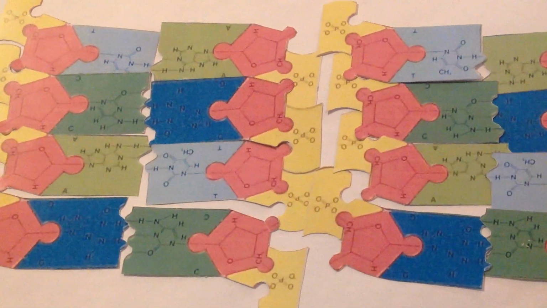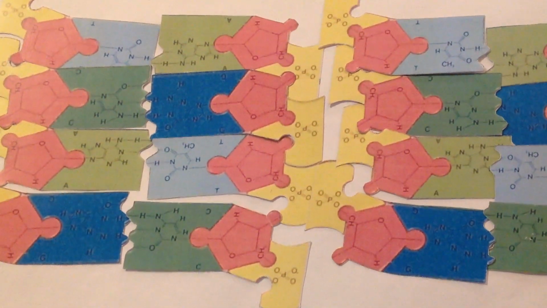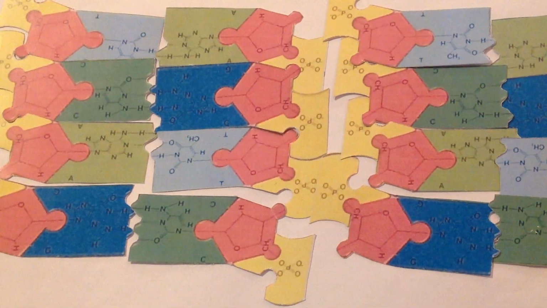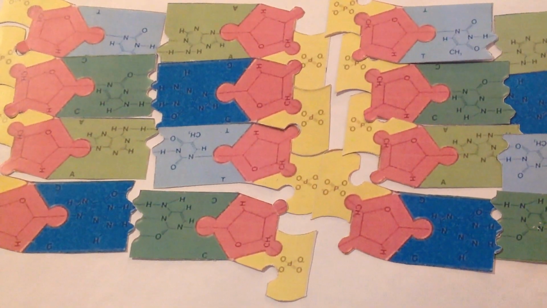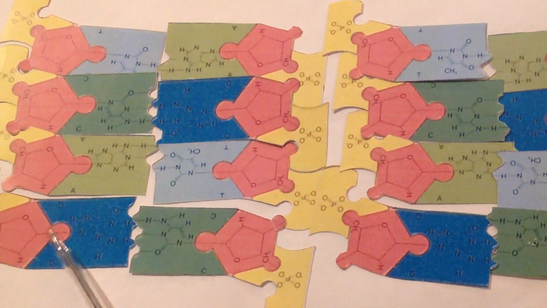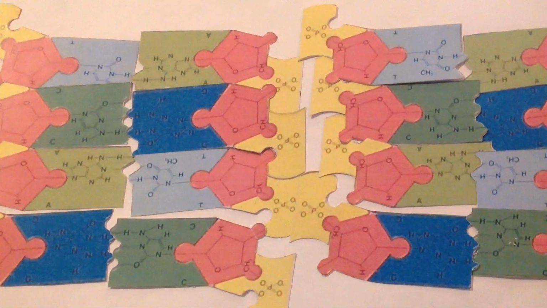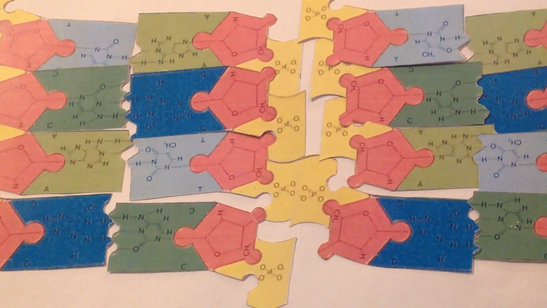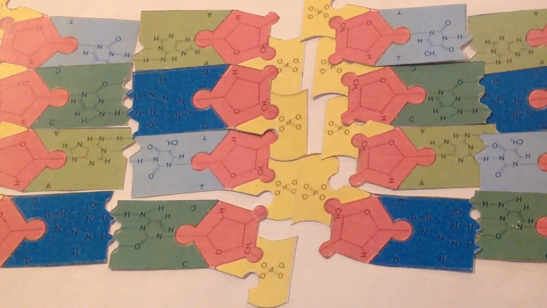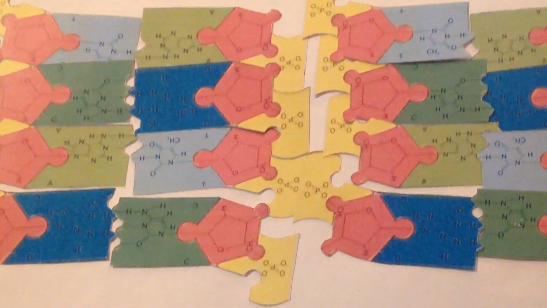This is also said to be semi-conservative because in this case, the 2 strands here in the center are going to be the new strands, and the strands in the periphery are going to be the old ones. So semi-conservative means that half of the genetic material is going to be the original one, and half of the genetic material is going to be new.